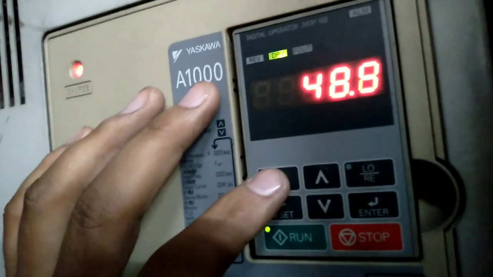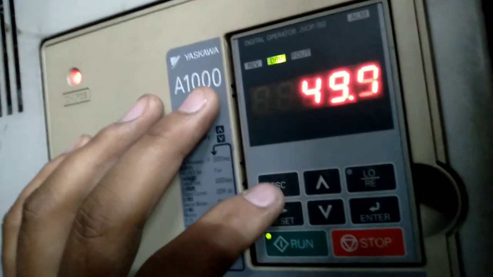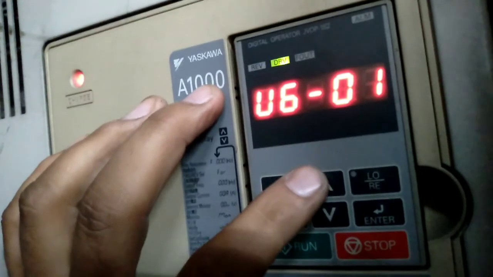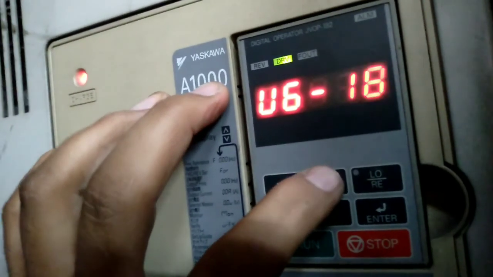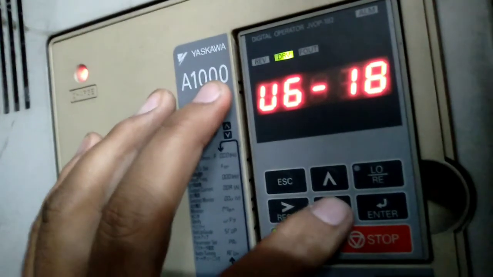I guess this is the heatsink temperature. Yeah, right. U601 is probably the heatsink temperature. I'm not sure, but you need to refer to the manual.